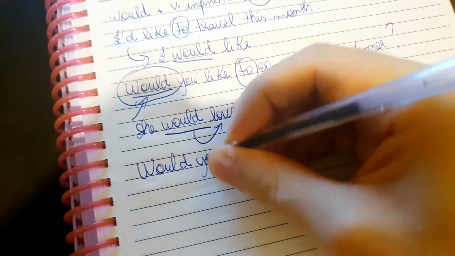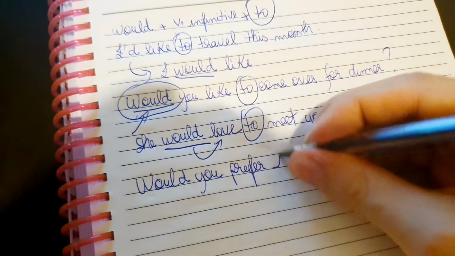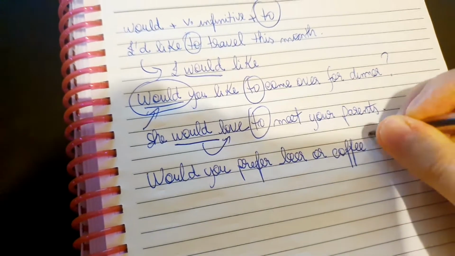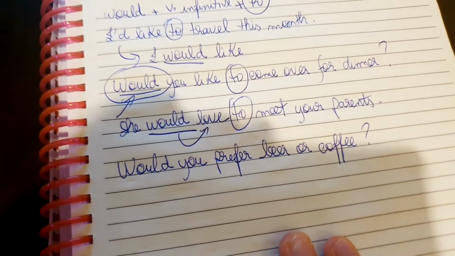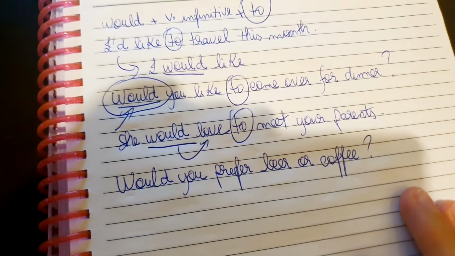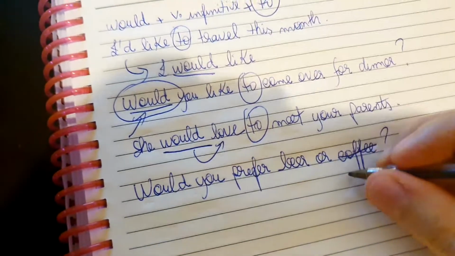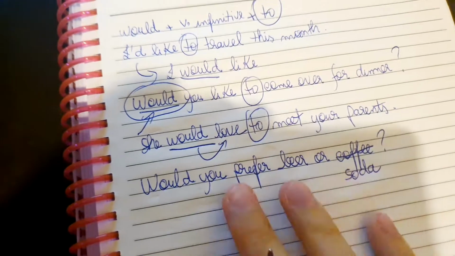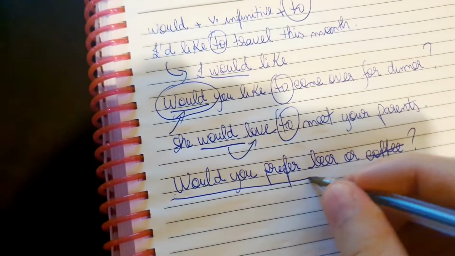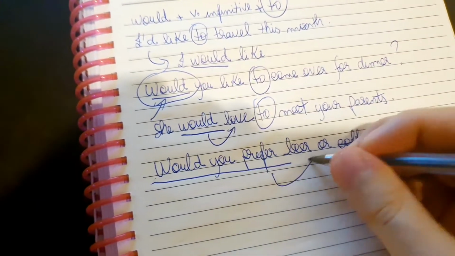Would you prefer beer or coffee? When you go to a bar, you don't go to a bar to drink coffee, soda. Would you prefer beer or soda, right? In that case, I don't use the preposition to because I went straight to the point.